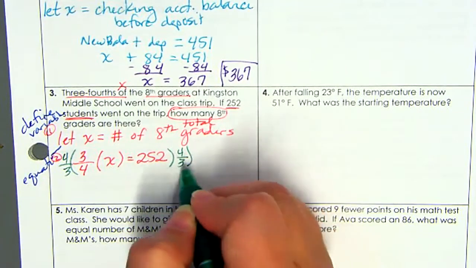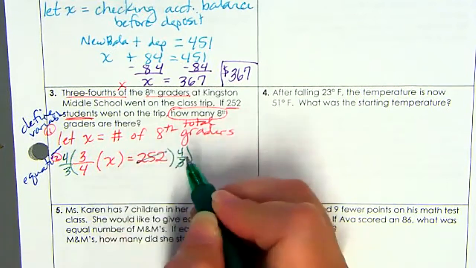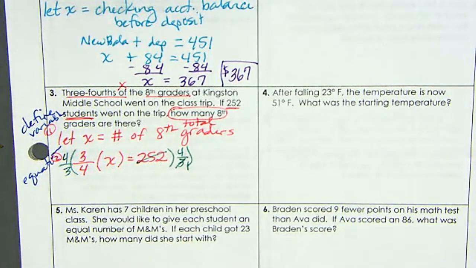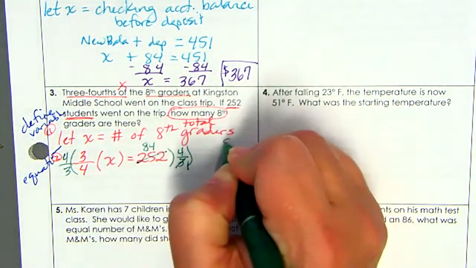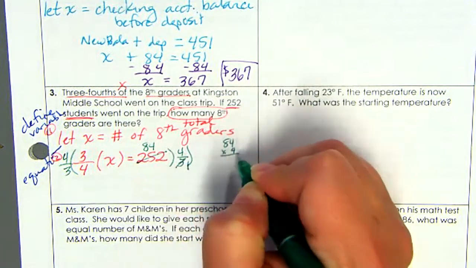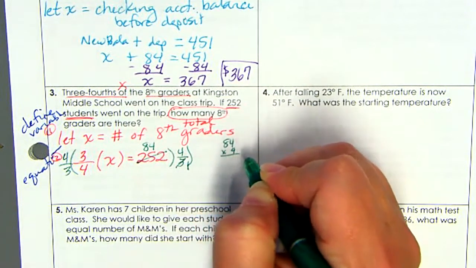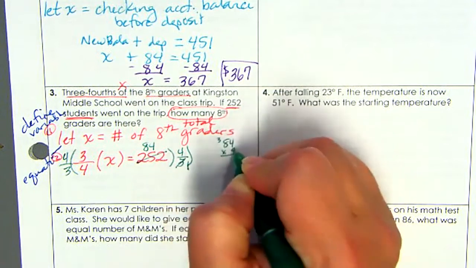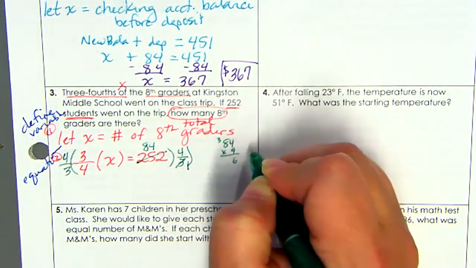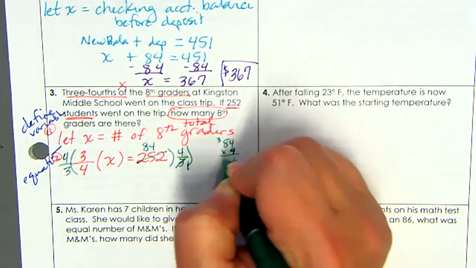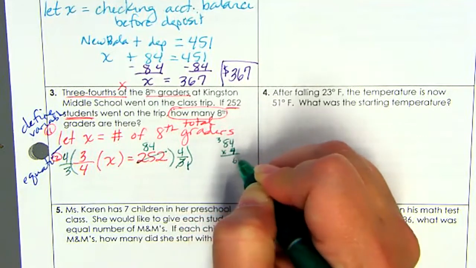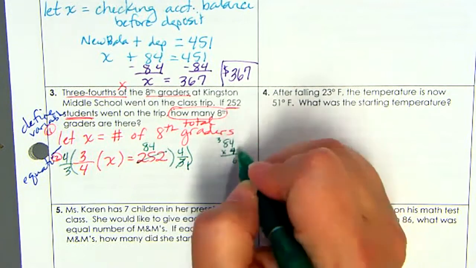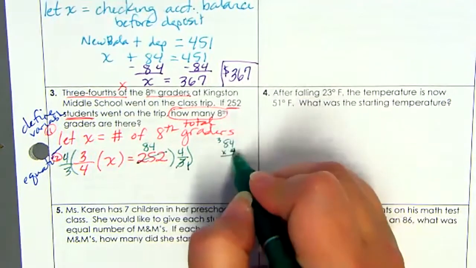And when I do that, 3 goes into 3 one time, 3 goes into 252 84 times. So then I'm doing 84 times 4. That doesn't seem right. 4 times 4 is 16.